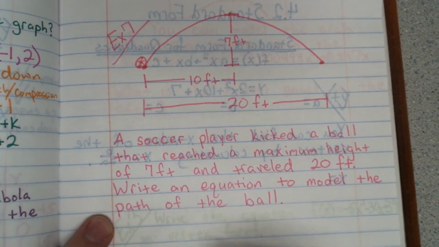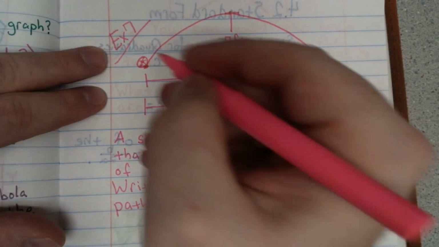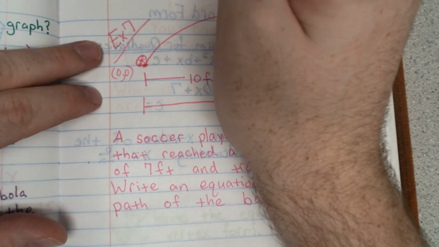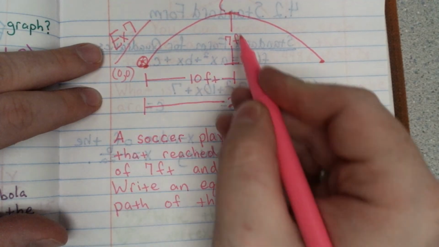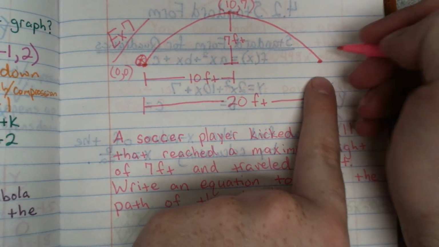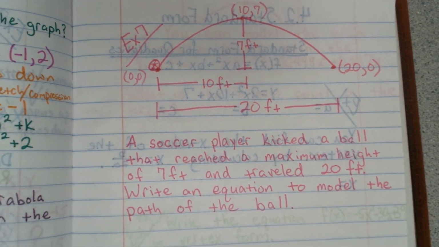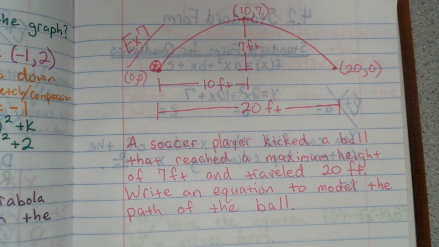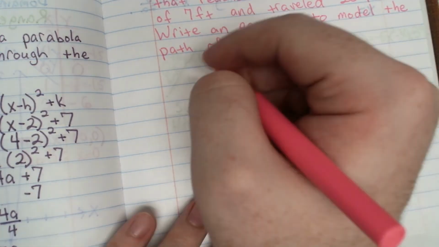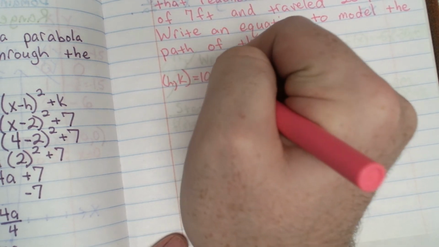So what I can tell from here is that the vertex, let's say we call the point where the ball starts the origin at 0, 0. That means the vertex here occurs at 10, 7. And then it hits the ground again after 20 feet, so that could be the point 20, 0. So now we want to write a function that models the path of the ball. So generally, we know the vertex hk is at 10, 7.